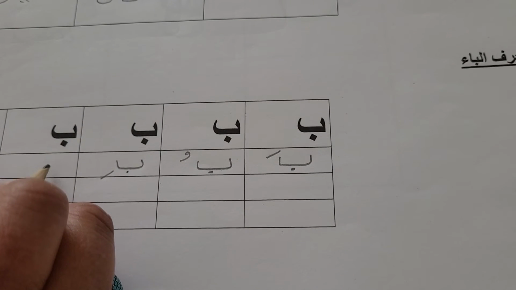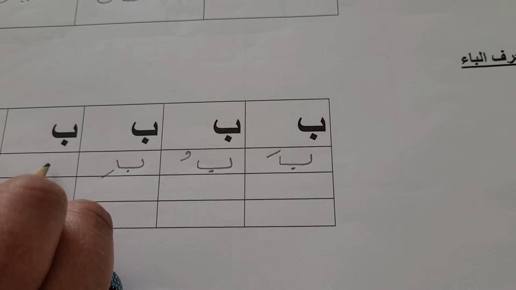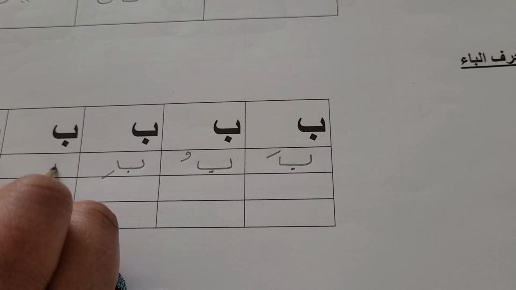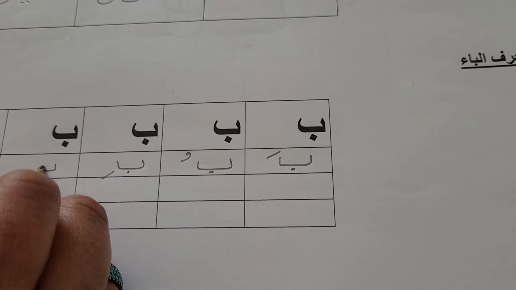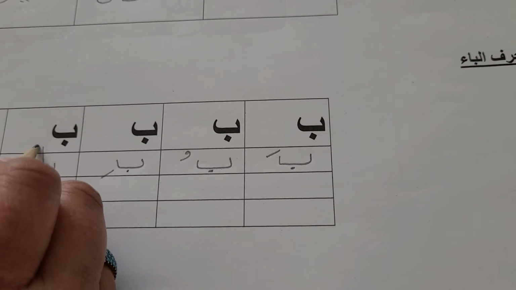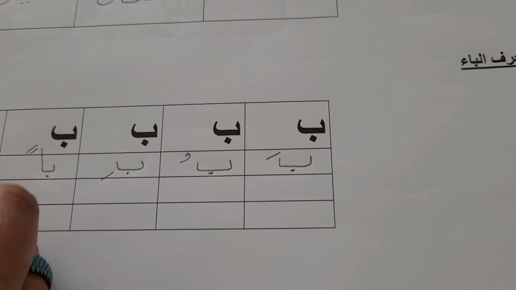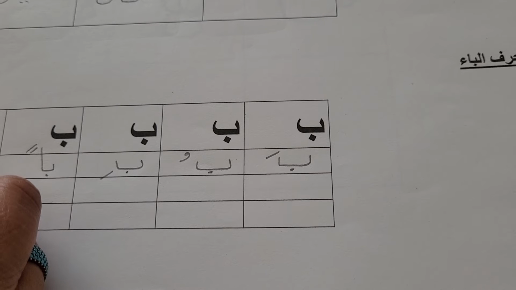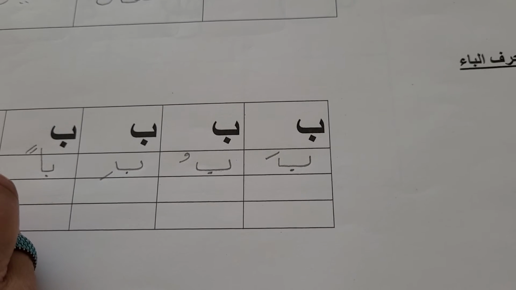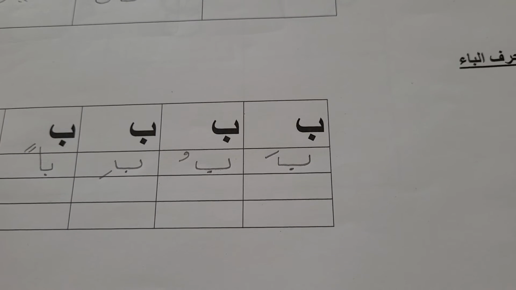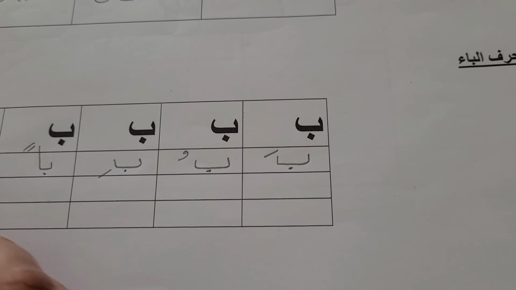And also we have with tanween fatha, but we have to put it on alif, ban. And we have bin, tanween kasra. We will learn التنوين later.